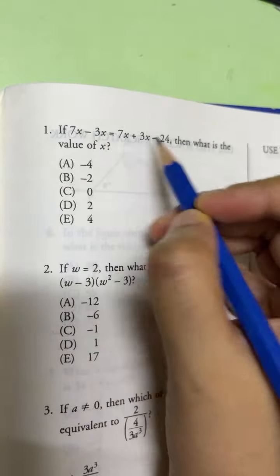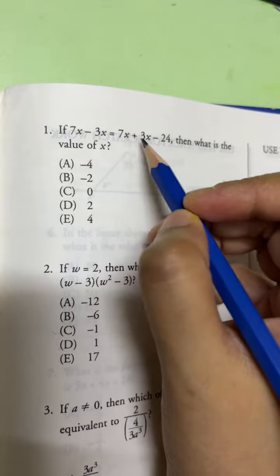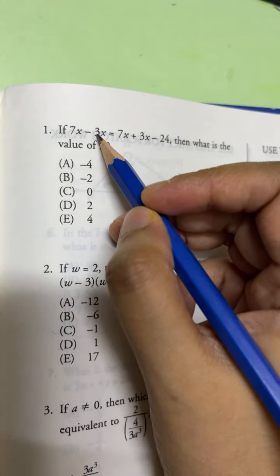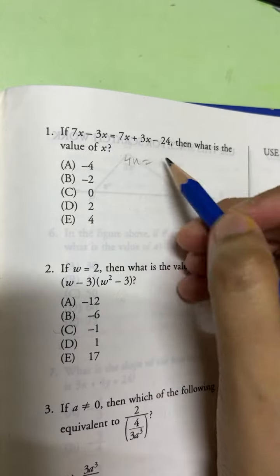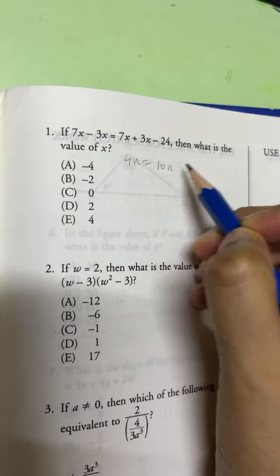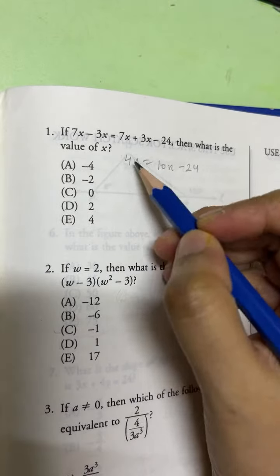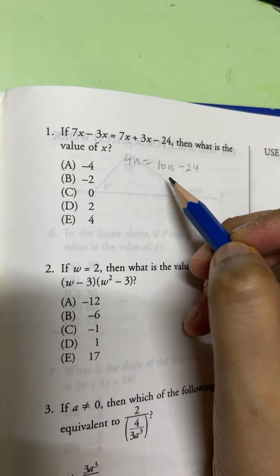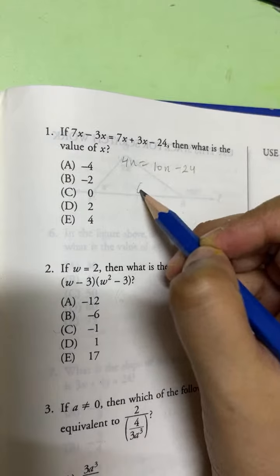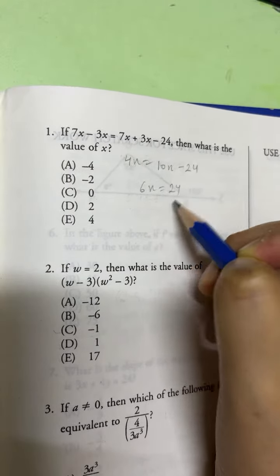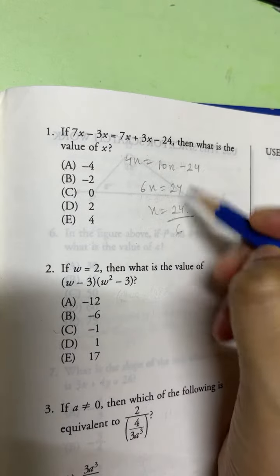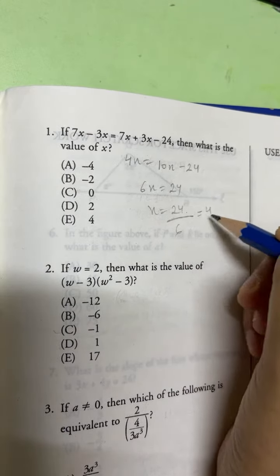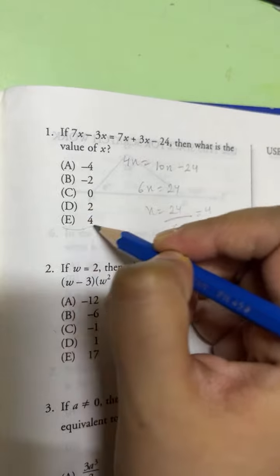Okay, let us solve for this expression, all the like terms on one side. First, 7x minus 3x will give us 4x, which is equal to 7x plus 3x, which will give us 10x, minus 24. Now bringing all the like terms to one side, we have 10x minus 4x is 6x equals 24. x equals 24 divided by 6, and 24 divided by 6 is simply 4. So your answer is E.